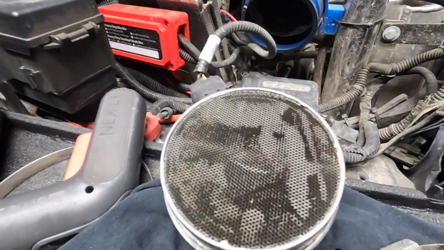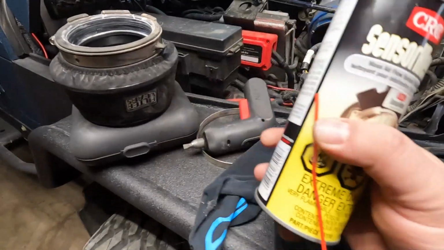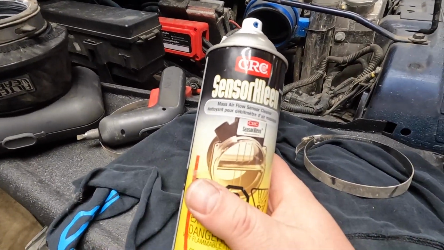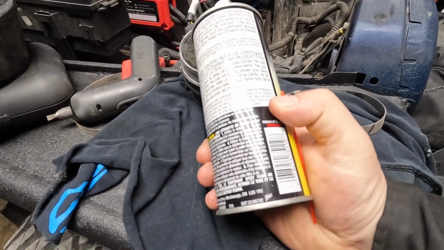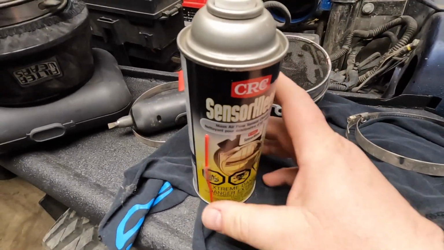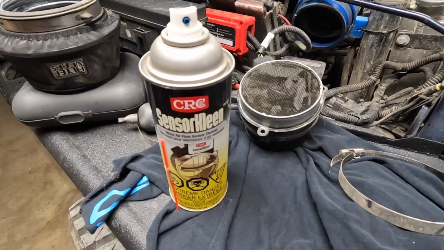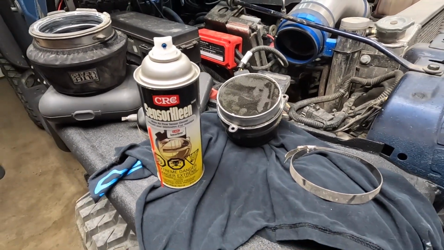So, identify the problem. Now we're going to clean it, and this is the product that I've had in my garage for a few years. CRC Sensor Clean Mass Airflow Sensor Cleaner, especially designed for it. There's other brands and stuff, however, that's the kind that was available at the time when I bought it, and that's what we're going to use.